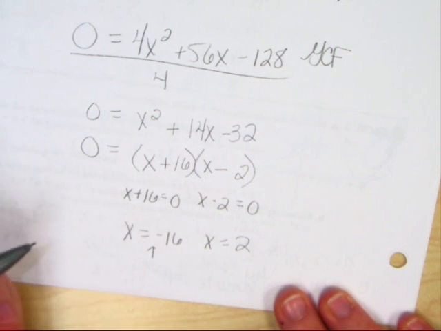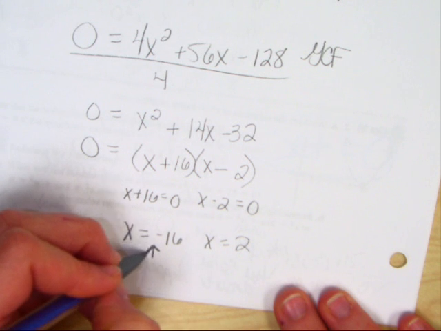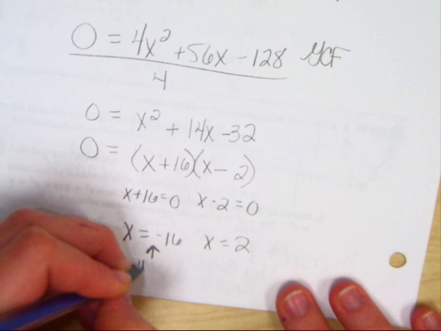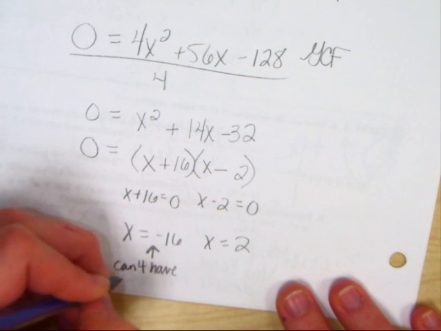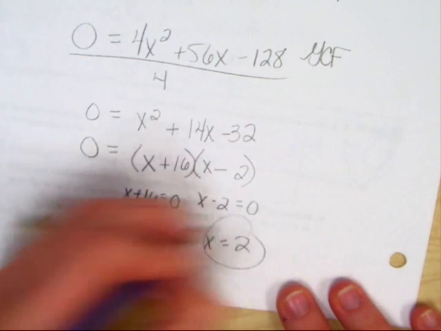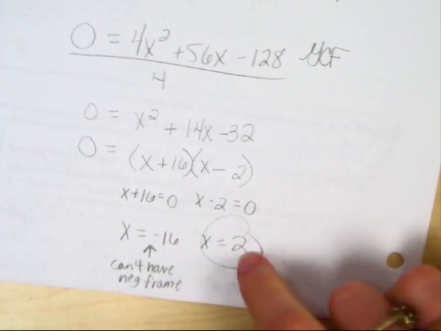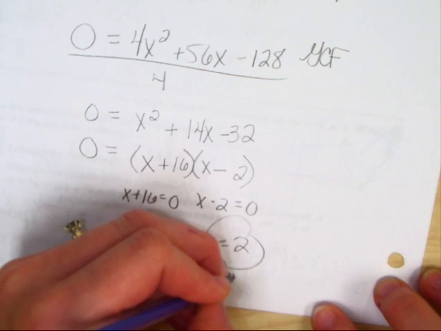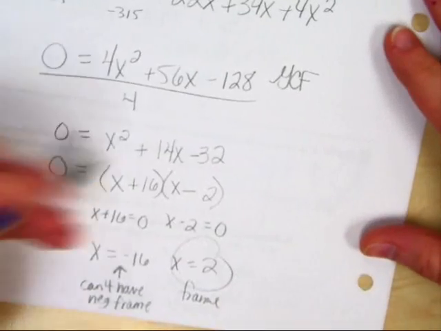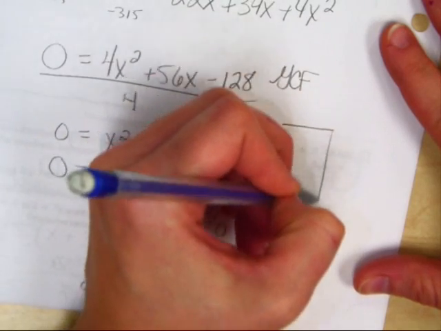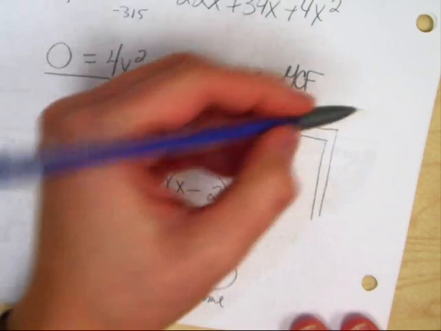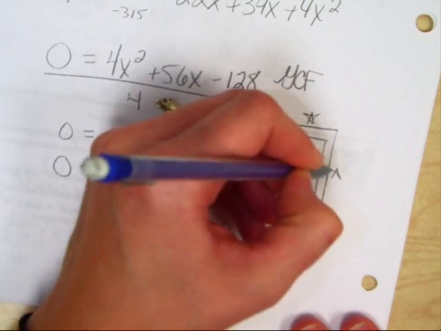Now I want you to think about this. You see that negative 16? You can't have a negative frame. So x equals 2 is the solution. Now this is just for the frame, isn't it? They want us to figure out the entire side. So we need to figure out the entire side of our picture. So we need to figure out this star and this star. Are you ready?